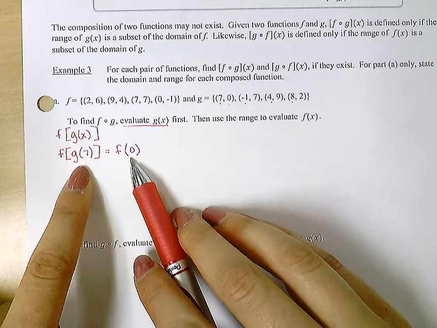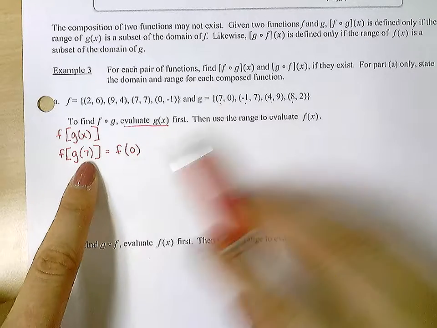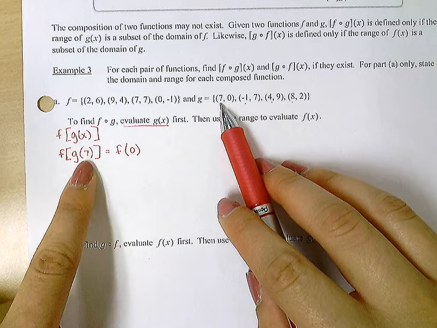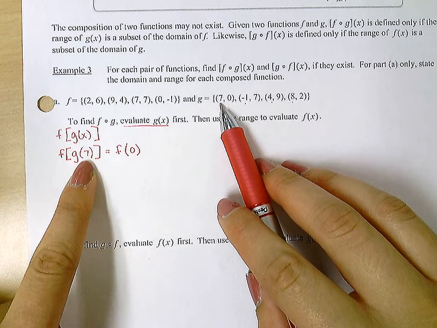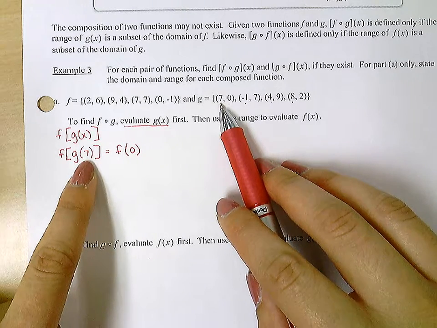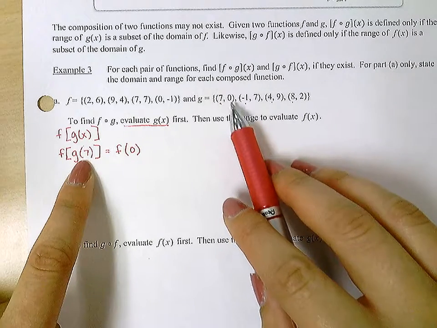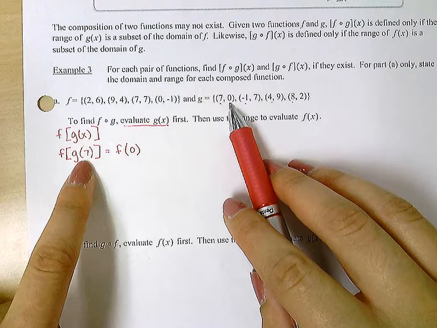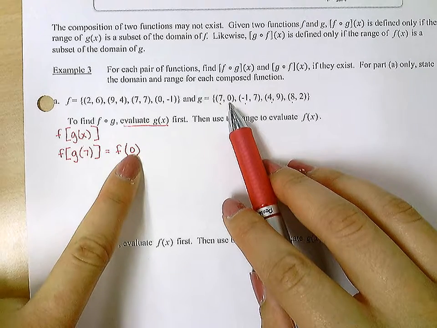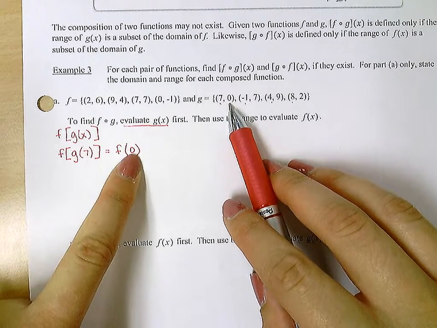Are you following me why I'm doing this? I plugged in the x value 7 for g. Then I evaluate g of 7, that would be 0. Instead of g of 7, I now have 0 because that's the evaluated form.